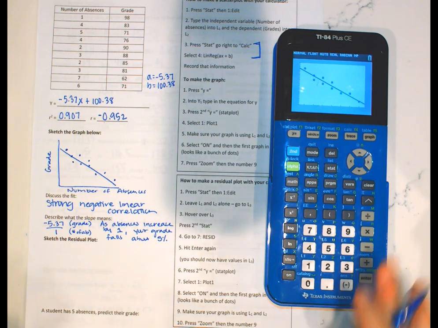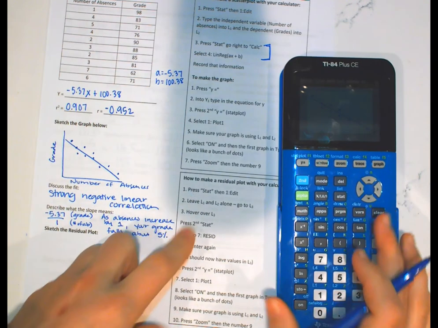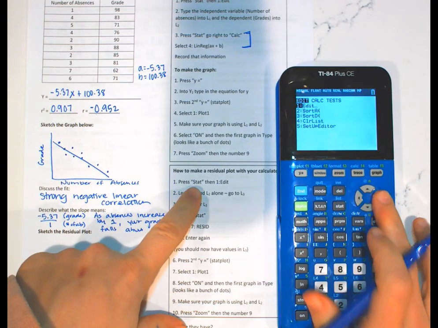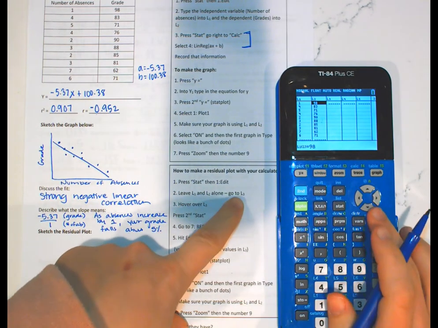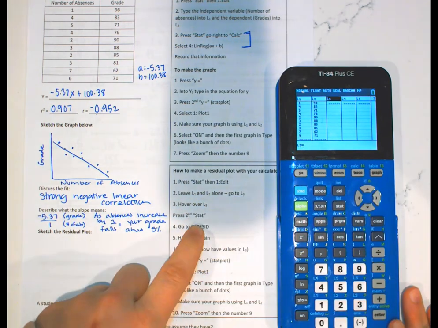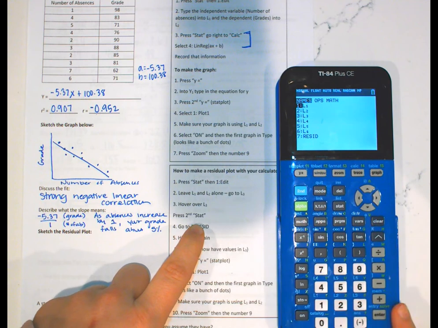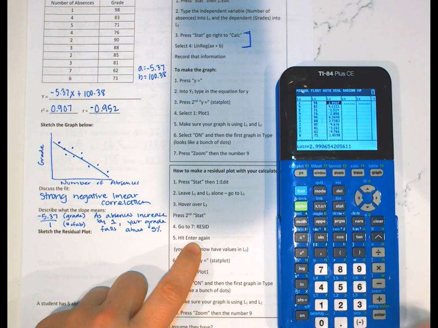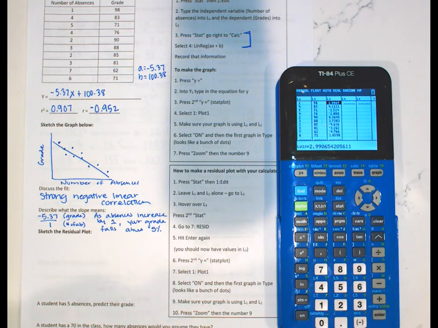Okay, so then we need to make a residual plot. Again, all of our steps are right here that we follow. So we're going to hit Stat, Edit. We're going to leave these alone and go over to list 3 and highlight it. Hover over L3. Now we're going to press second Stat and go down to number 7, which is our residual. We hit Enter again, and there's all those residual values that we needed.